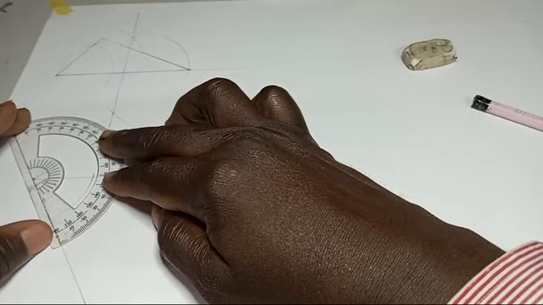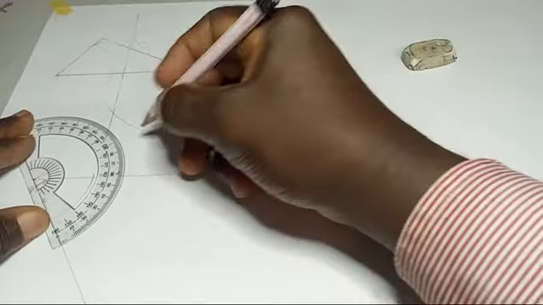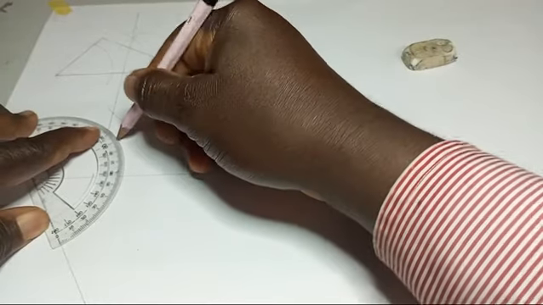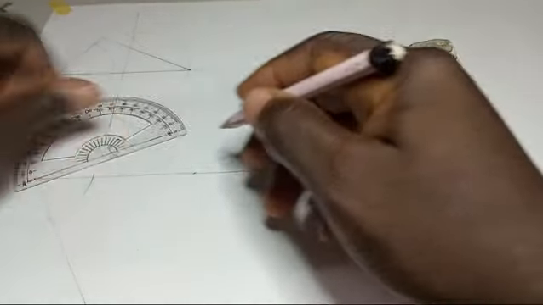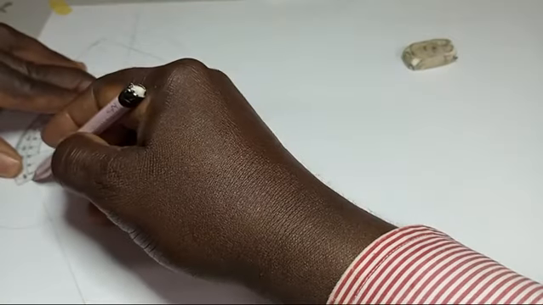You can see it is like this. Then I'll start my counting from here, and my 90 will end here. This is 90 degrees. Can you see it? You mark the point of 90. After marking it, you draw it like this, like that. That's my 90.